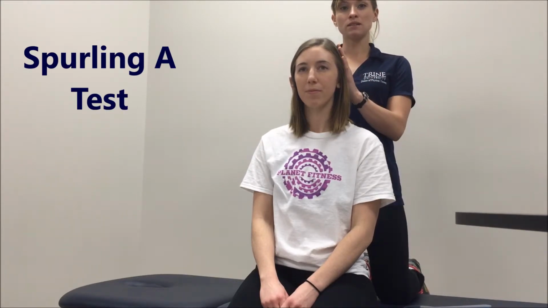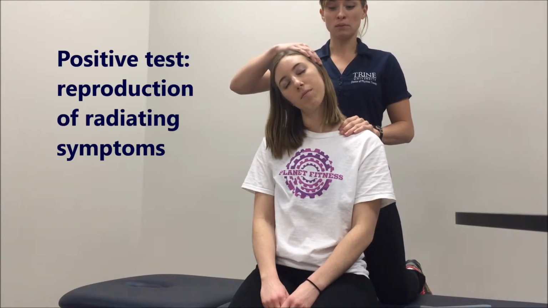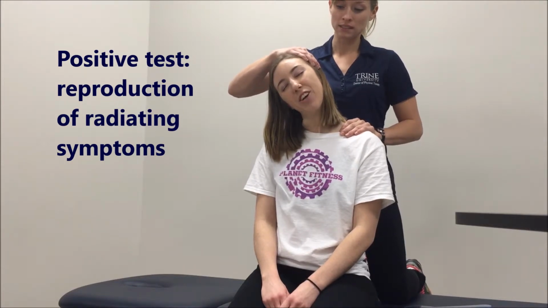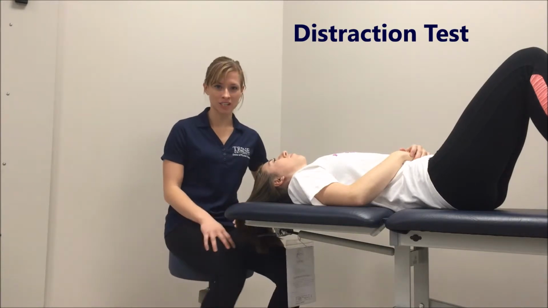Next, I'll perform the Sperling A test. The Sperling A test requires the patient to side bend towards the painful side, and then you're going to add a little bit of overpressure to see if you reproduce symptoms. Do you have symptoms? Yeah, it hurts. And relax. The third test we'll perform is called the distraction test.